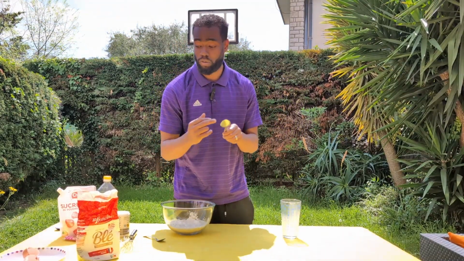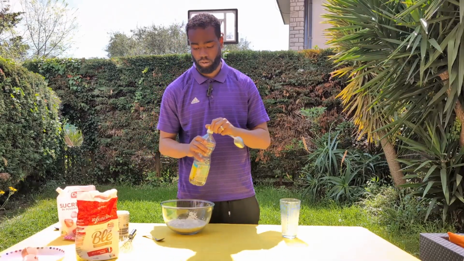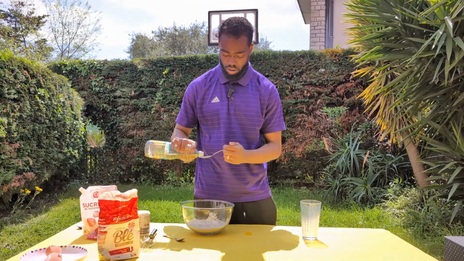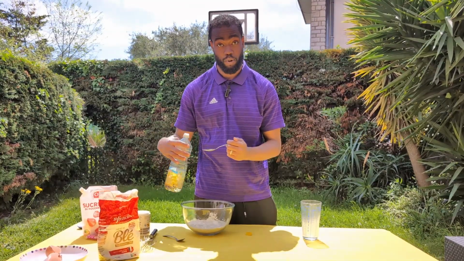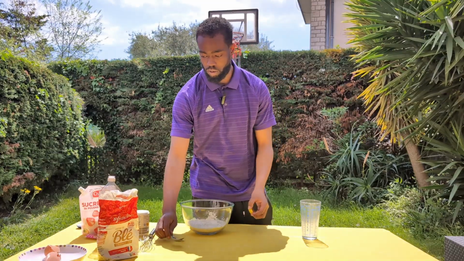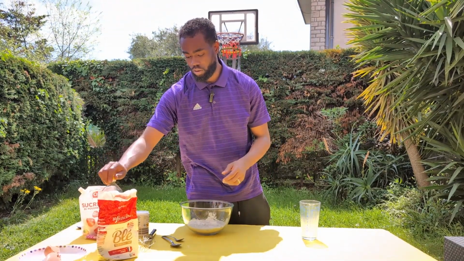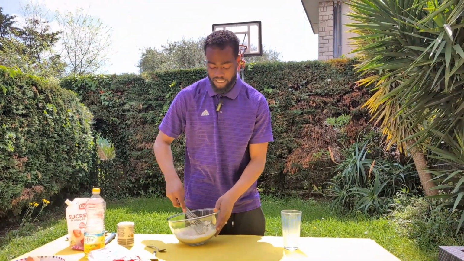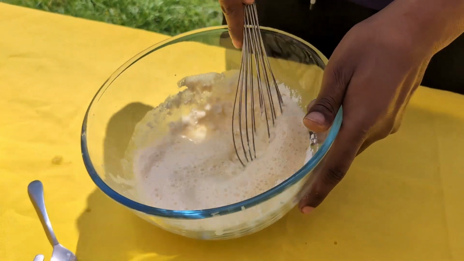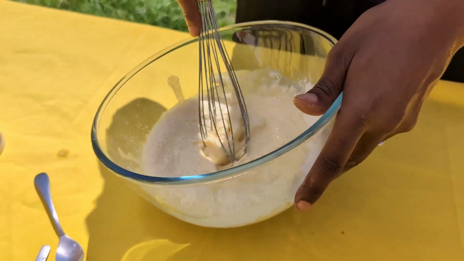Then right after, we need just another tablespoon of oil, and put it in the bowl. All right, and now we got to whisk the pancake mix.